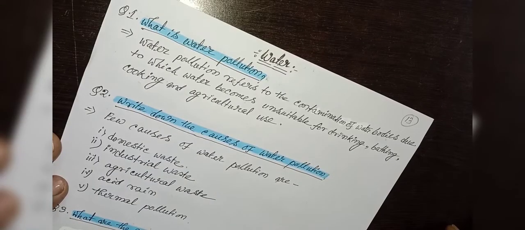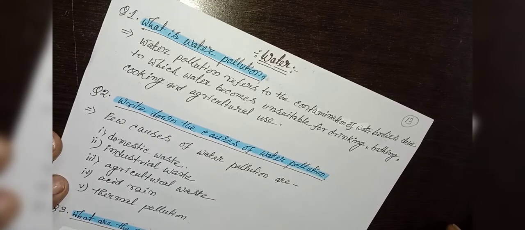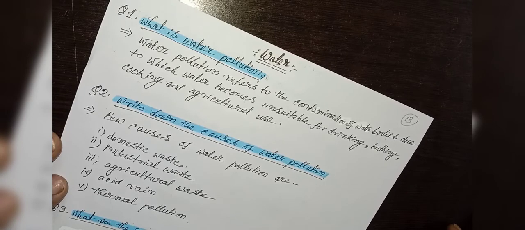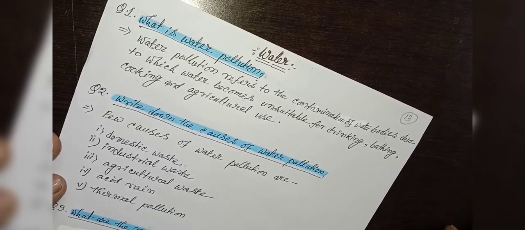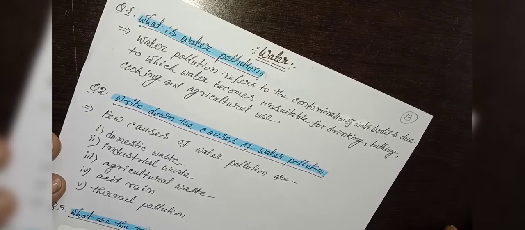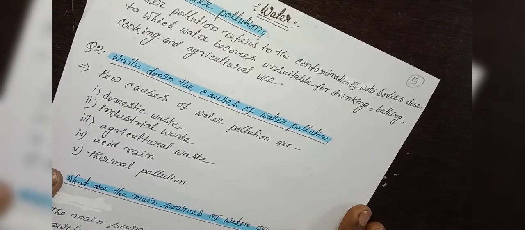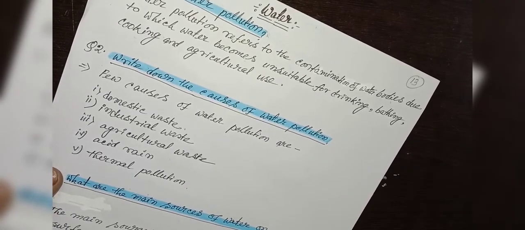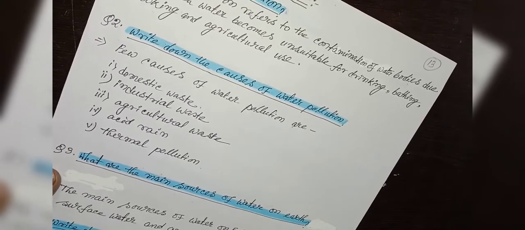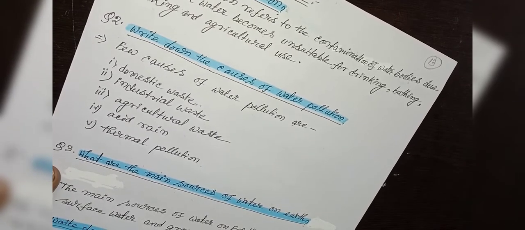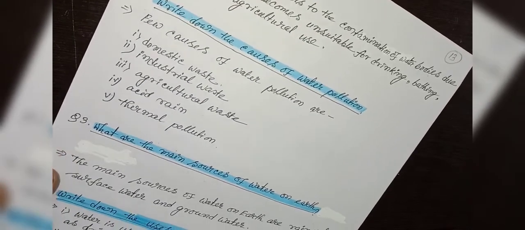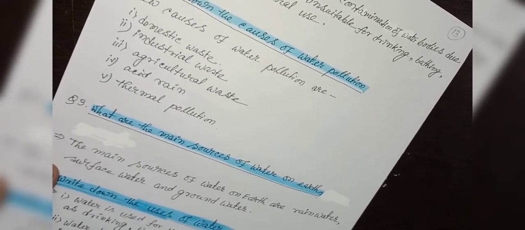What is water pollution? Water pollution refers to the contamination of water bodies due to which water becomes unsuitable for drinking, breathing, cooking and agricultural use. Write down the causes of water pollution. A few causes of water pollution are: number 1, domestic waste, industrial waste, agricultural waste, acid rain, thermal pollution, etc.